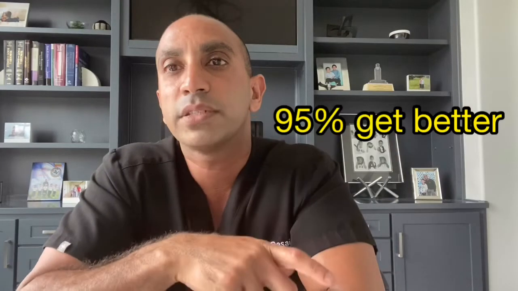Okay, so the treatment. I always tell my patients, like I mentioned before, 95% of patients with plantar fasciitis get better. So you have pretty good odds that it goes away. And I always explain, listen, this is a biomechanical problem, meaning the tighter the calf muscle, the muscles in the back of the calf, the tighter the Achilles, the more stress on the plantar fascia.